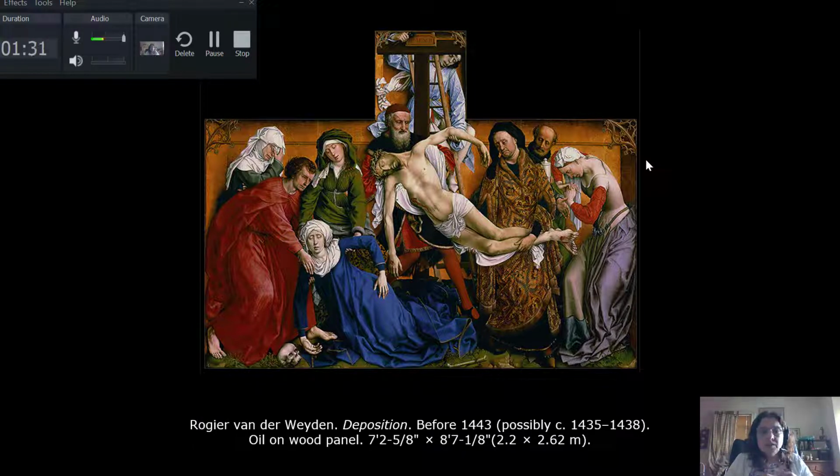The other thing I notice is with the people, their clothing is very elaborately detailed. So this being probably the most detailed example, right? But we have this beautiful kind of drapery, and I explained already that in the Northern Renaissance, they're going to focus in a lot on detail.